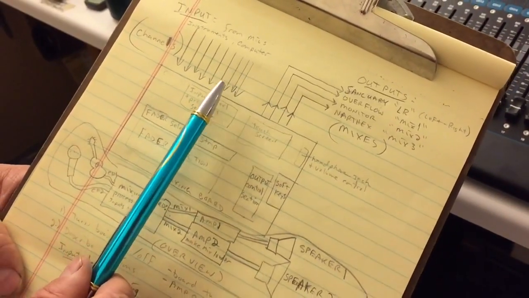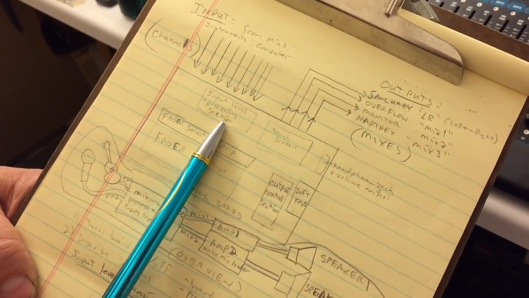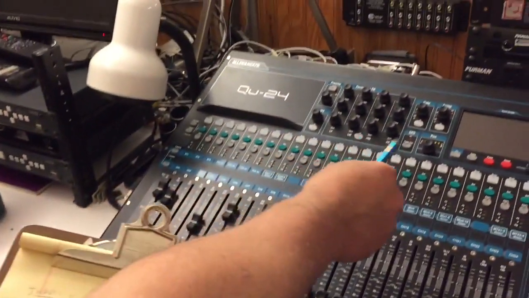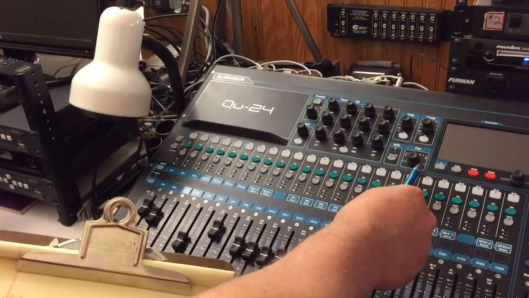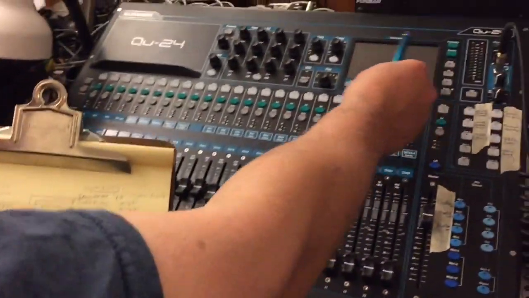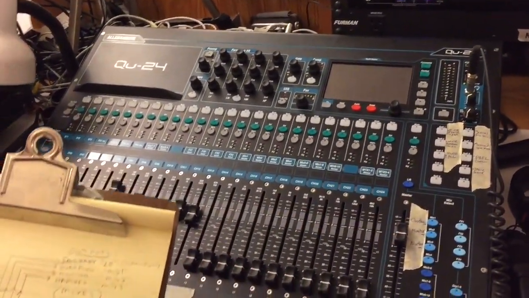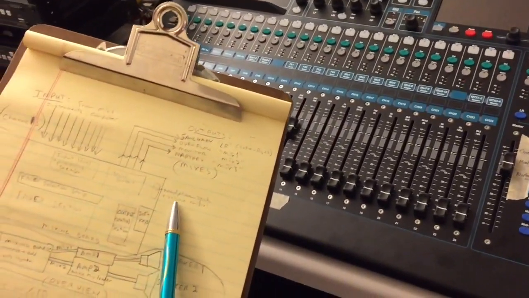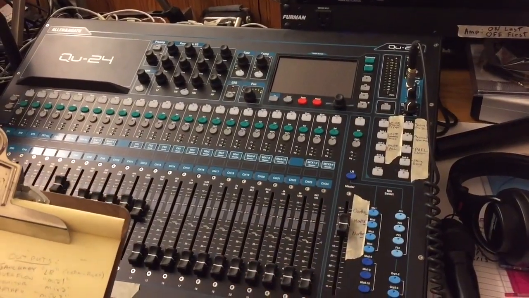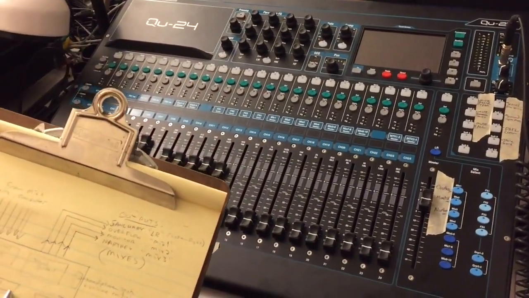So the first section of the board is the input level and processing section, which is right up here, this section right here. Then we have the touch screen, which is right here. And then we have the headphone jack and volume area, which is right here. And the fader section is right here.